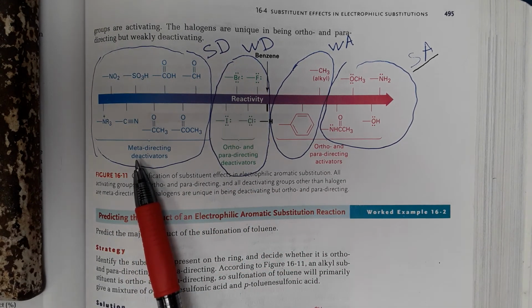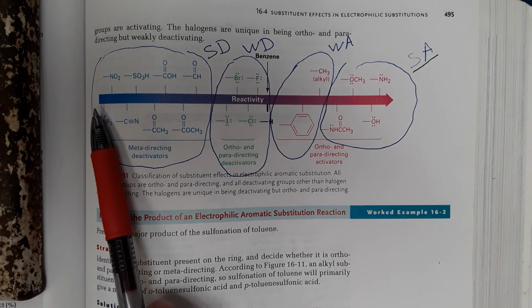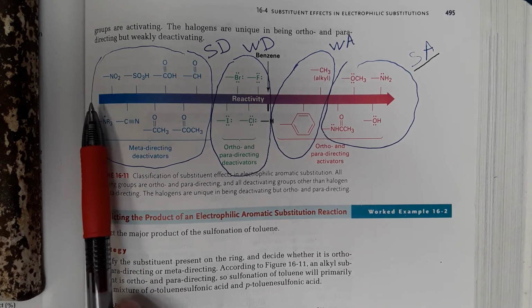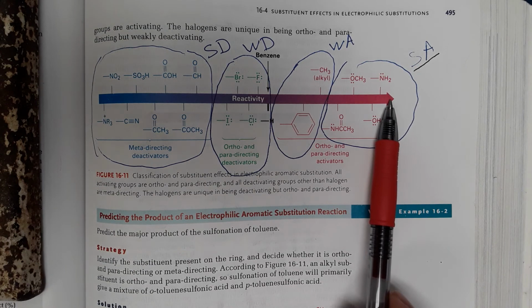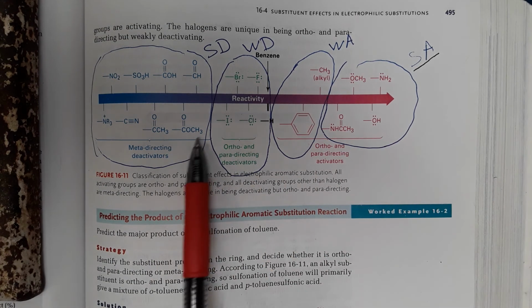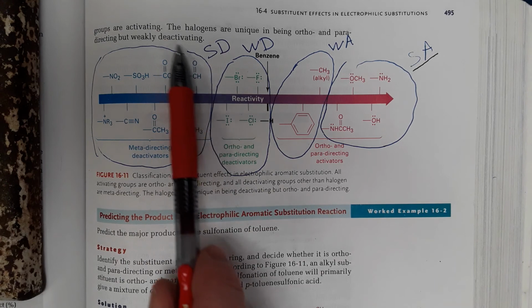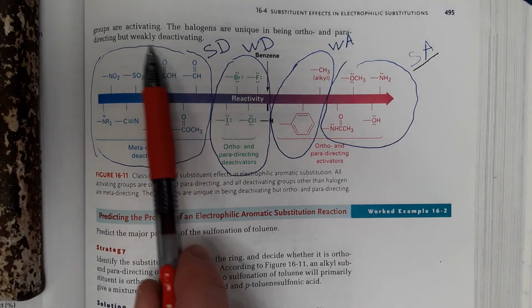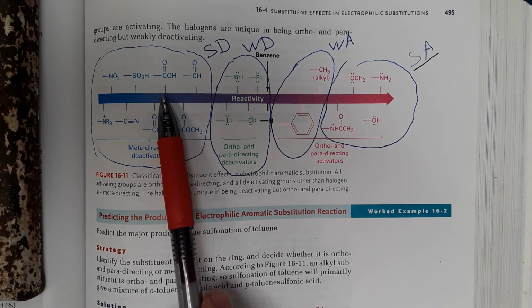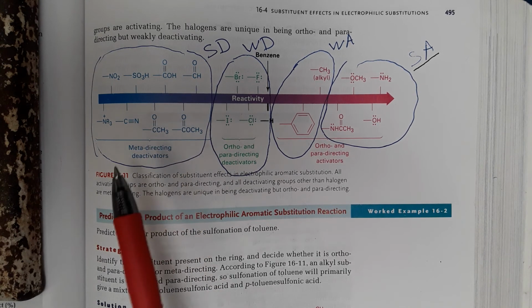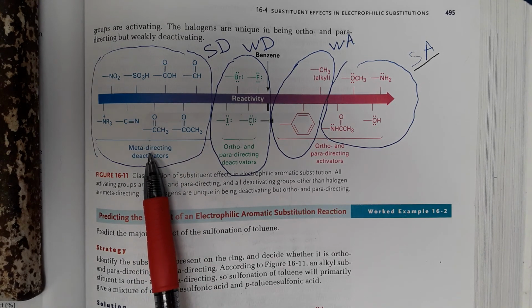And then they're classified on a scale going from the strongest deactivators to the strongest activators here. So all of these are electron withdrawing groups by induction and by resonance, and they are going to deactivate the ring, making it a weaker nucleophile and making whatever electrophile comes in go to the meta position.